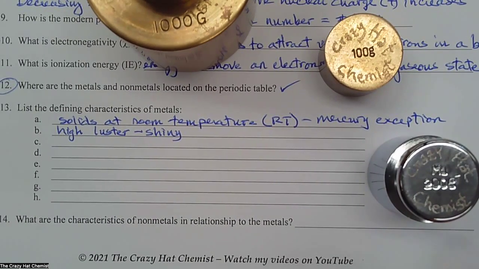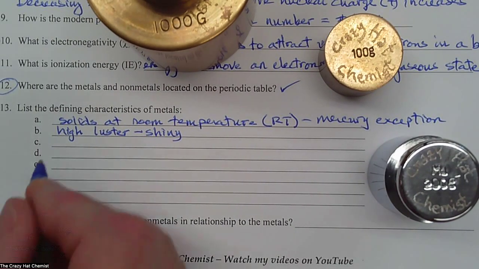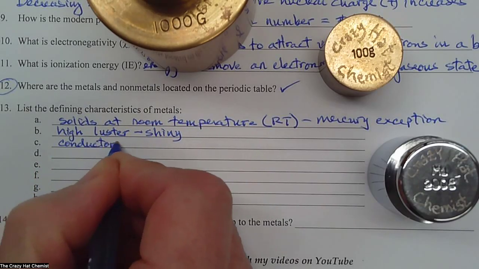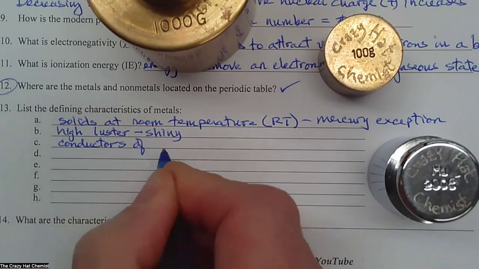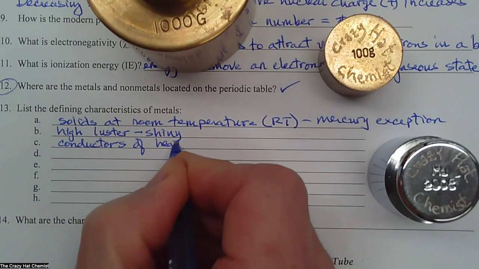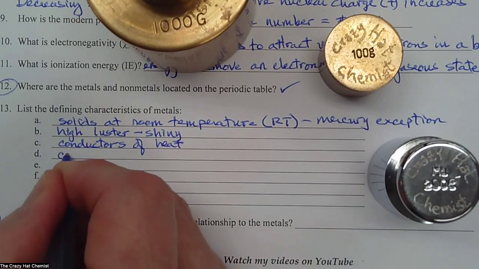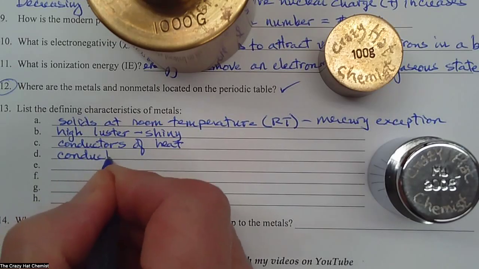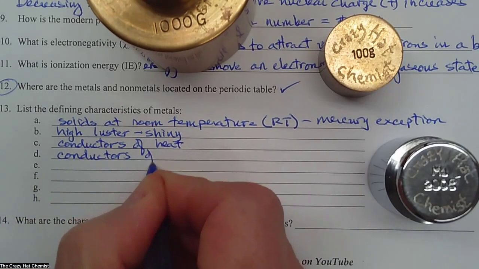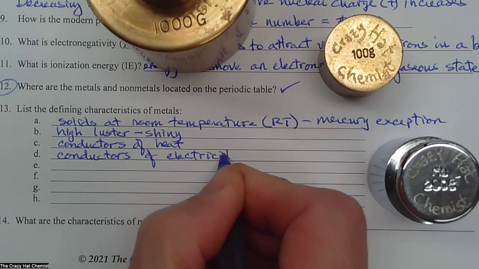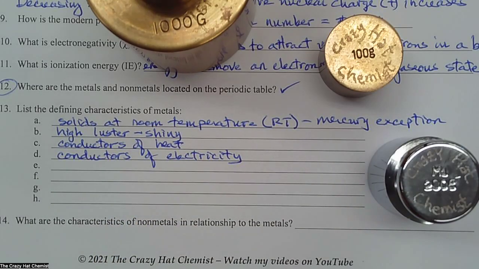The next one here of a characteristic is they are conductors of heat. Metals are conductors of heat. And then next, they are conductors of electricity. Metals are conductors of electricity.